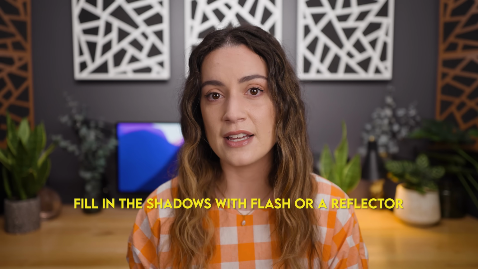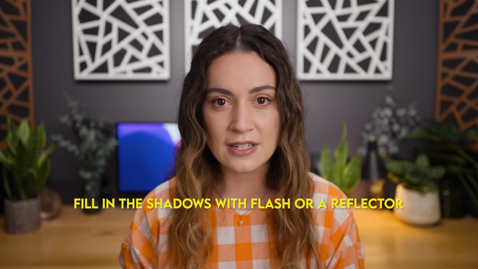First is to fill in the shadows, and you can do this with lighting like a flash, or you can use a reflector to bounce light back to the subject's face. And this is something that I'll talk about a little bit later in this video as well. You could also use a scrim to diffuse the lighting.